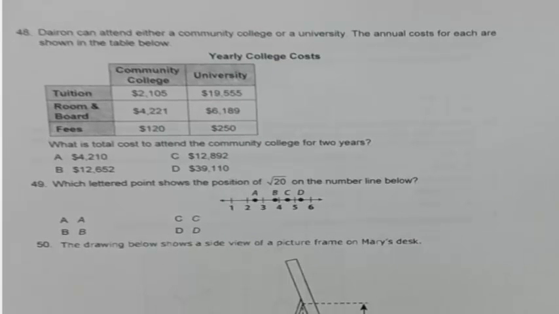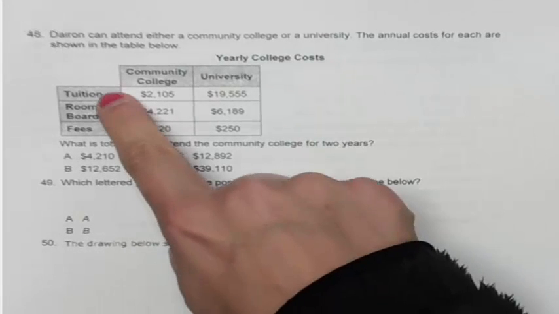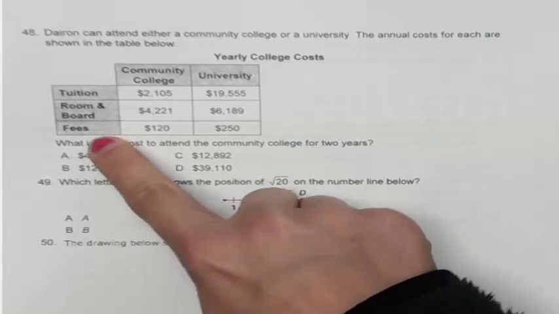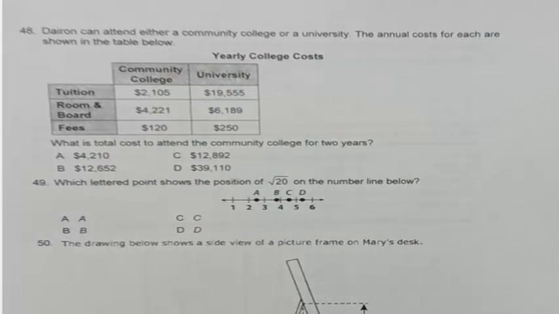Number 48. Darian can attend either a community college or a university. The annual costs for each are shown in the table below. Yearly college cost: tuition, room and board, fees, community college, university. What is the total cost to attend the community college for 2 years? A. $4,210, B. $12,652, C. $12,892, or D. $39,110.